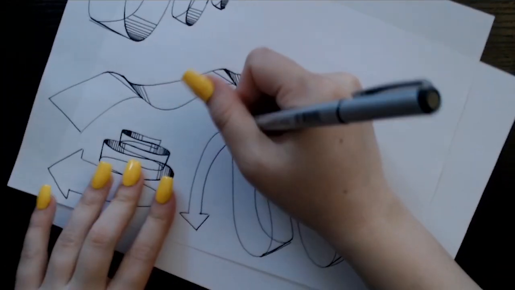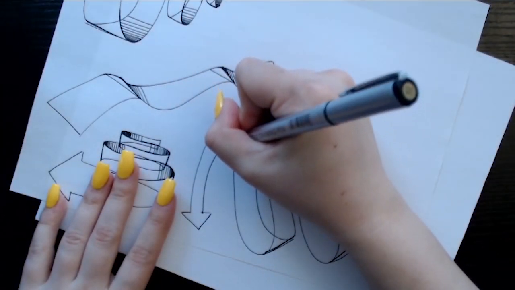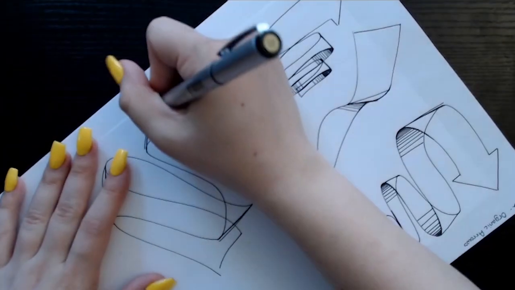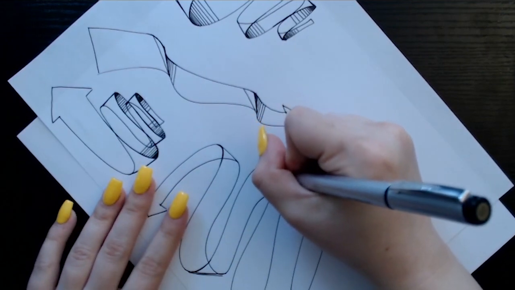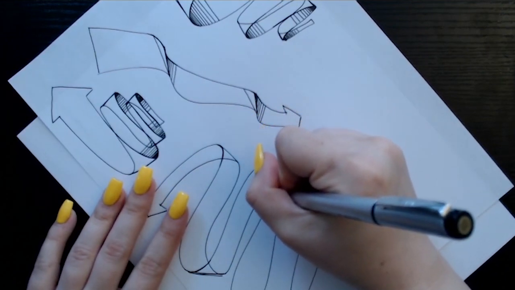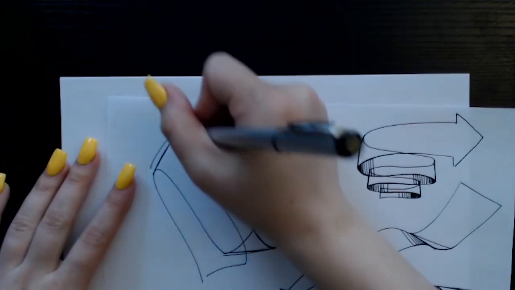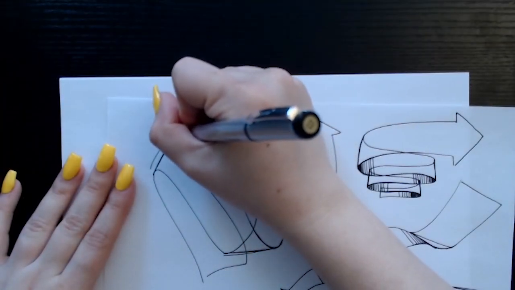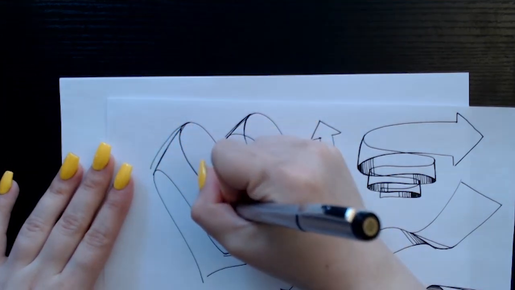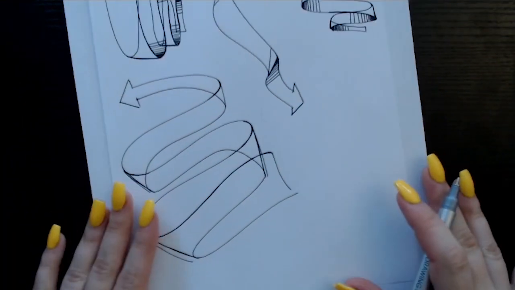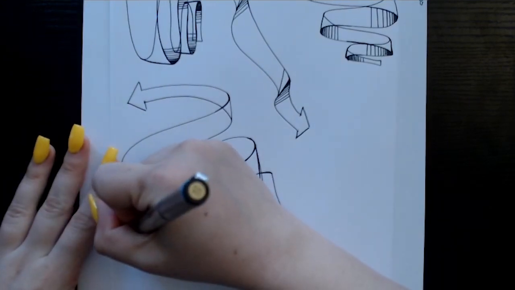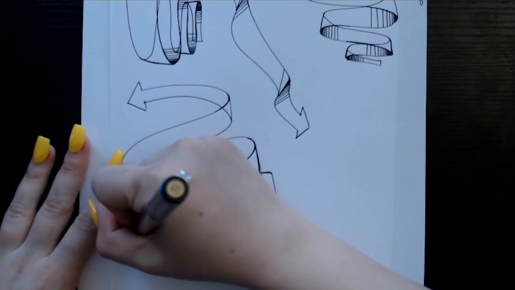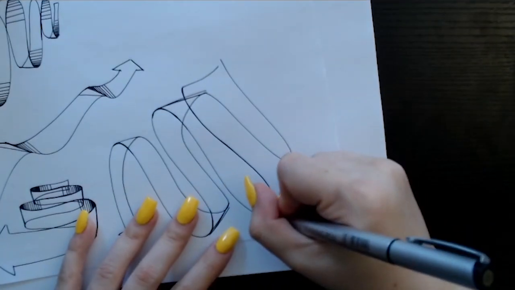Okay, so top line. A nice, subtle, reinforced mark. And we're gonna try and do these better.